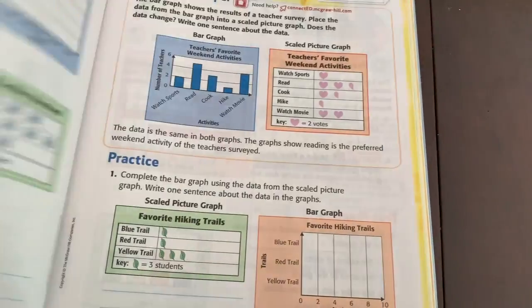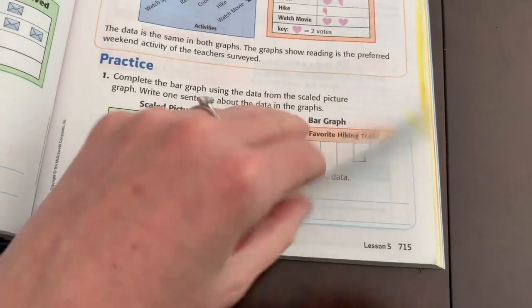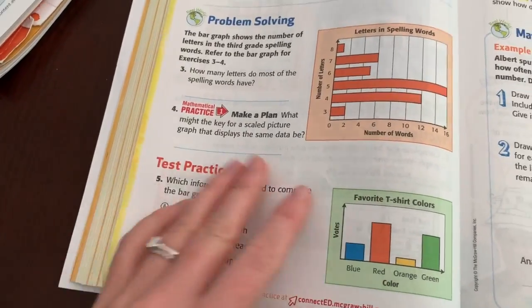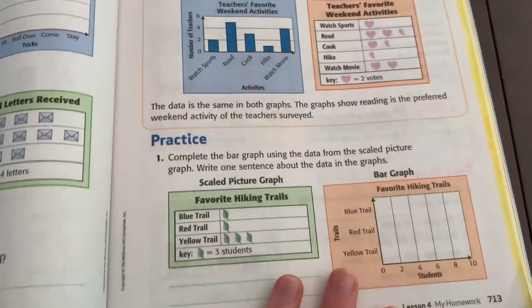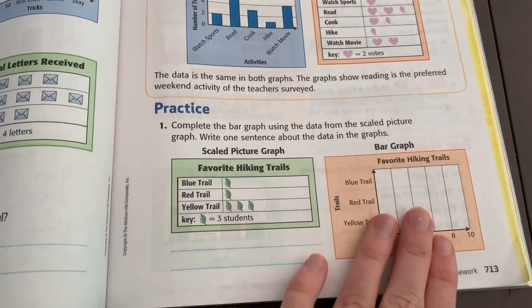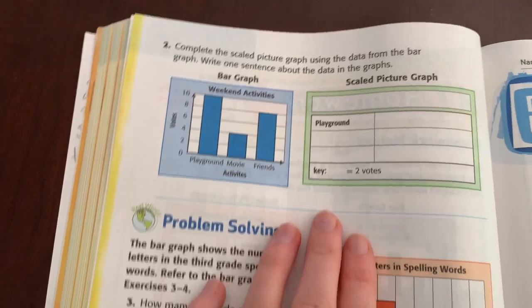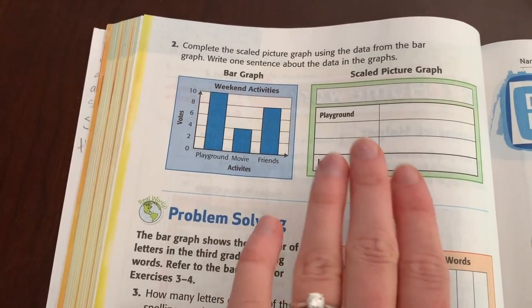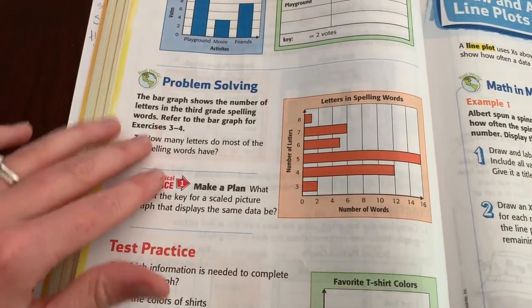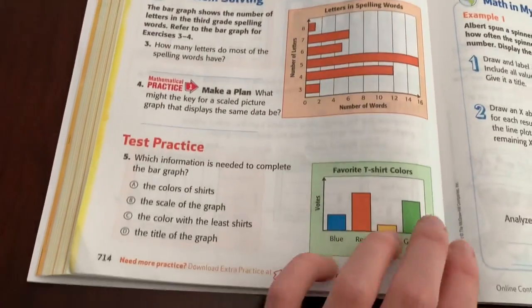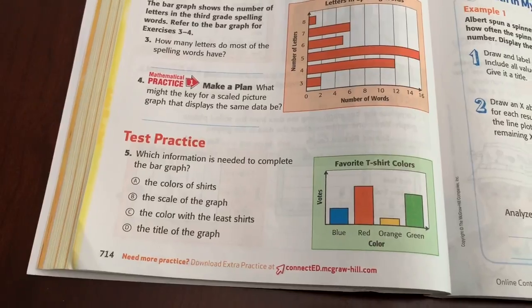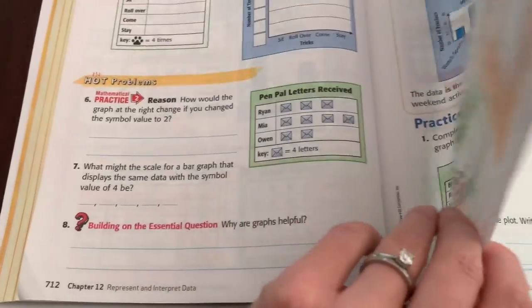Friends, thanks for your hard work today. You're going to do pages 713, 714 on your own. Looks like for number 1, you're going to create a bar graph based off of this scaled picture graph. In number 2, you're going to do the opposite. You're going to create a scaled picture graph based off of the bar graph. Number 3 and 4, it looks like you're just reading this graph. And then number 5 is a test practice question. Keep up your hard work, guys.